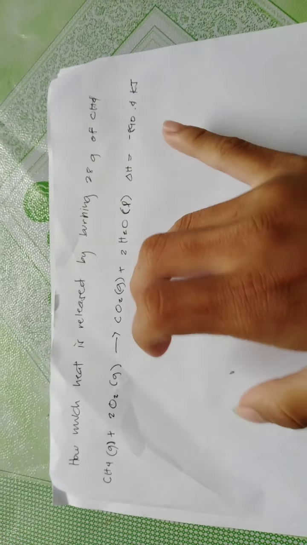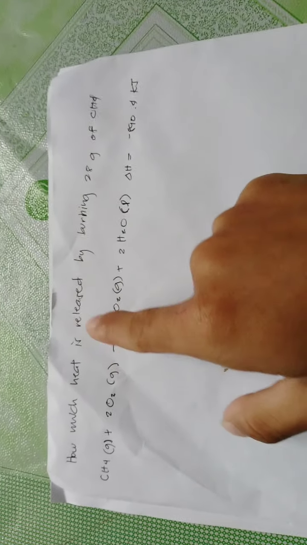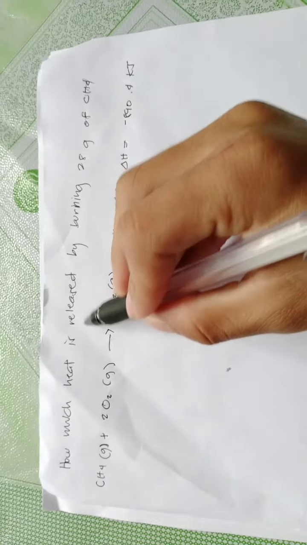So for the first topic, I have thermochemistry. I have a chemical equation there and a problem. The problem is how much heat is released by burning 28 grams of methane.